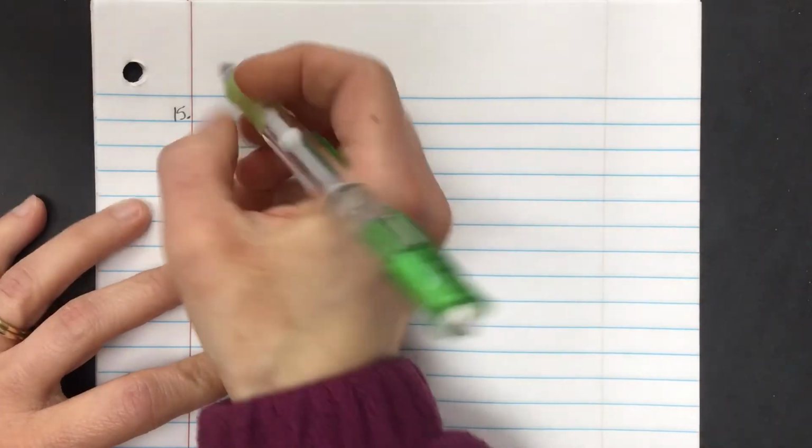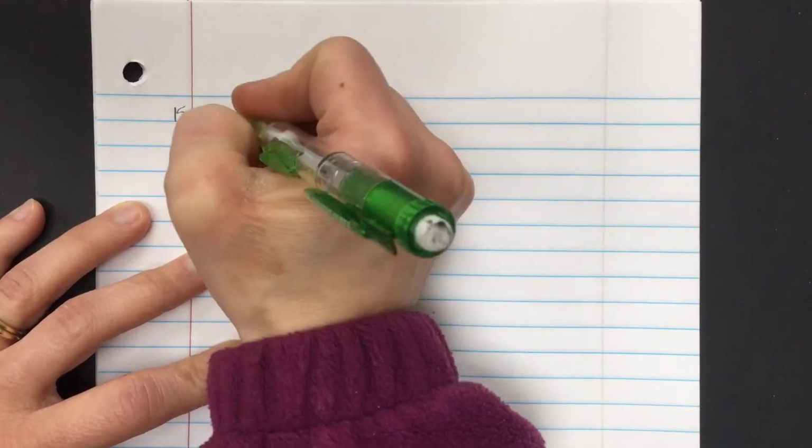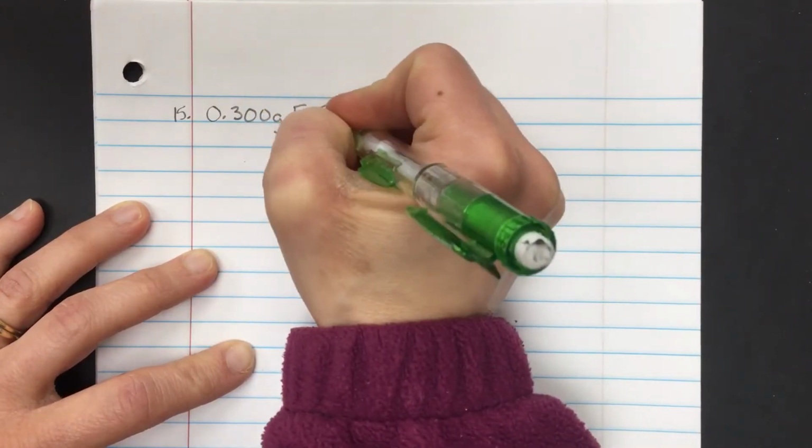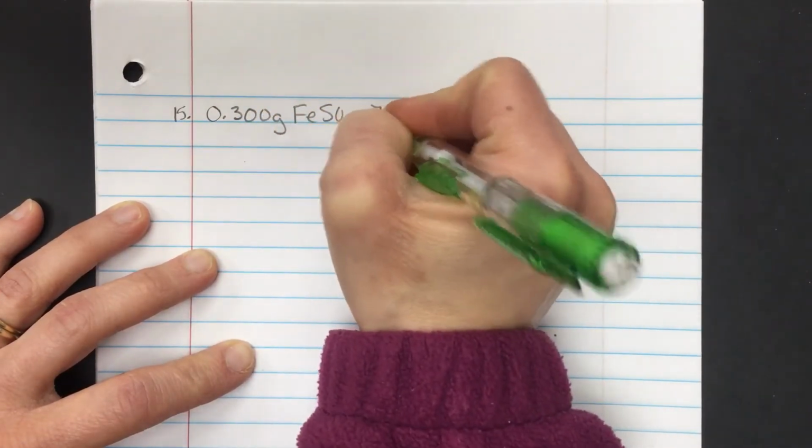If 0.300 grams of iron(II) sulfate heptahydrate contains 0.0603 grams of iron, 0.0346 grams of sulfur, and 0.190 grams of oxygen, and 0.0151 grams of hydrogen, what is the percent composition of iron(II) sulfate heptahydrate? So the first important thing is we have a mass of 0.300 grams of iron(II) sulfate heptahydrate.